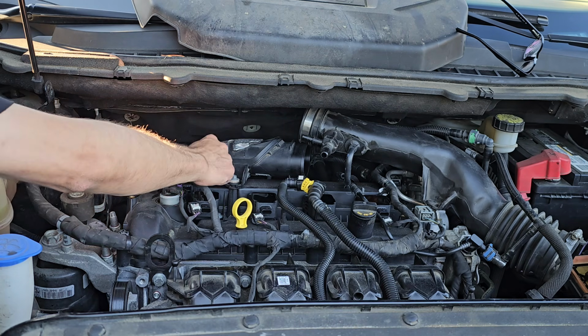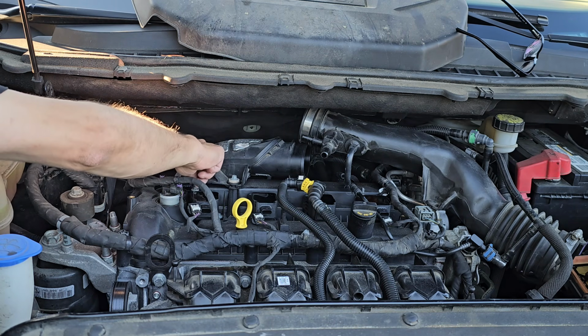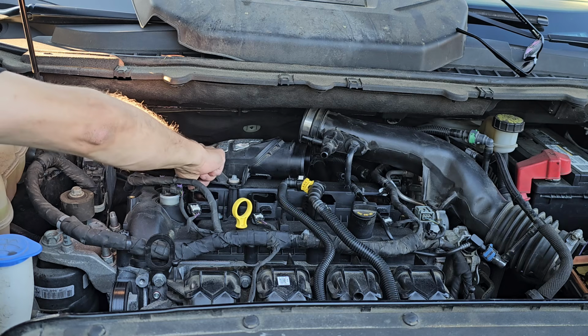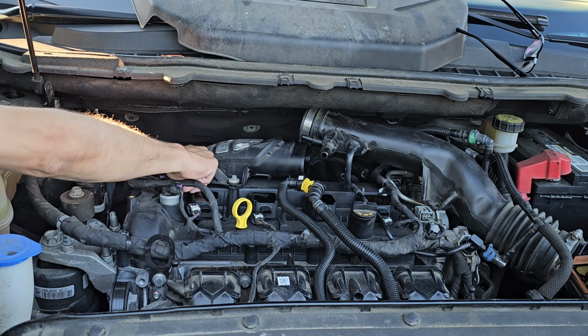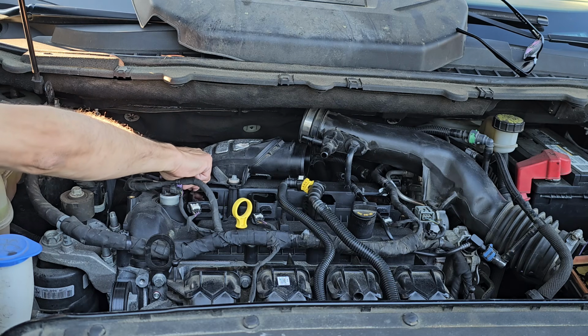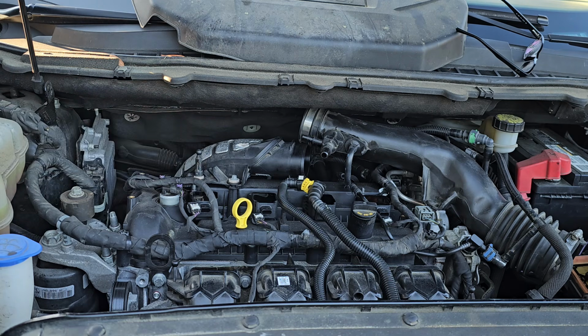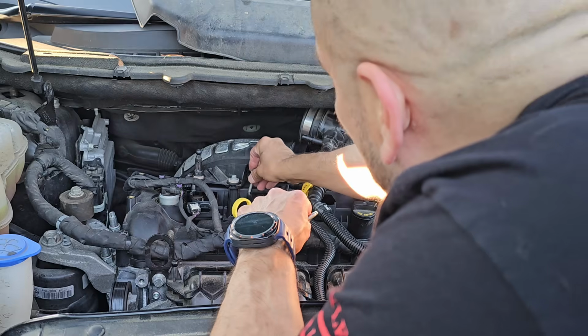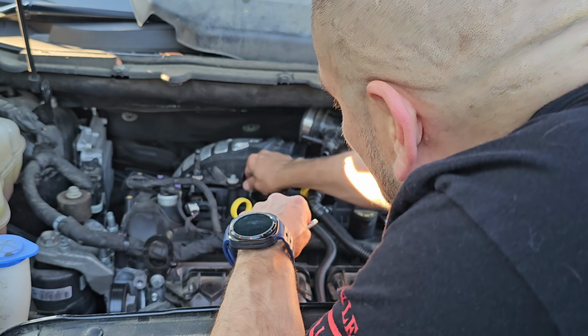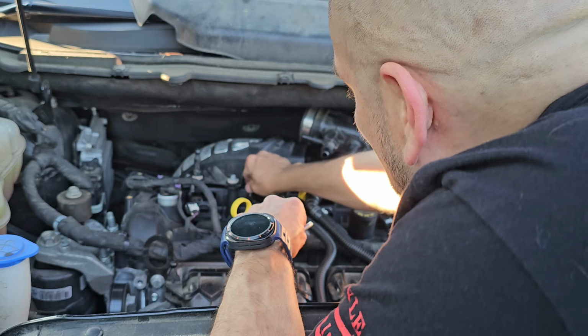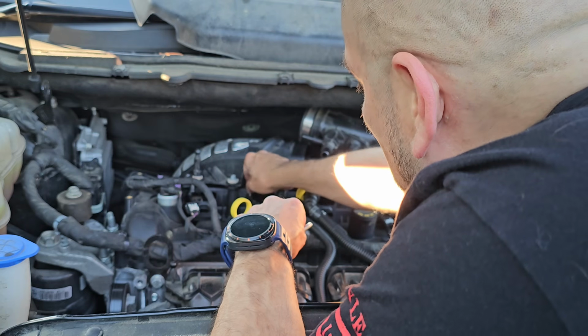This one's going snugging in. And we're almost there. Now we got to do the other two, which is one right here. And just continue going forward.